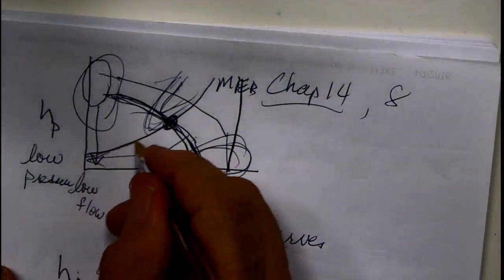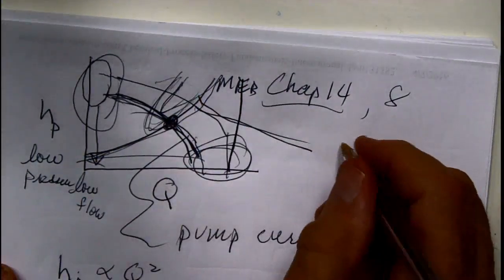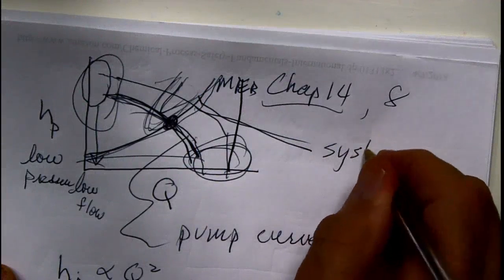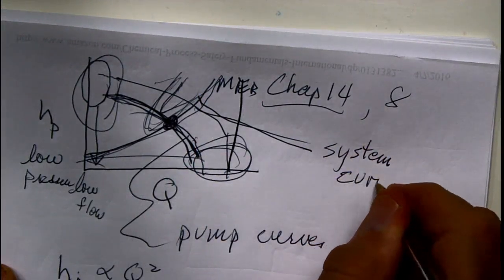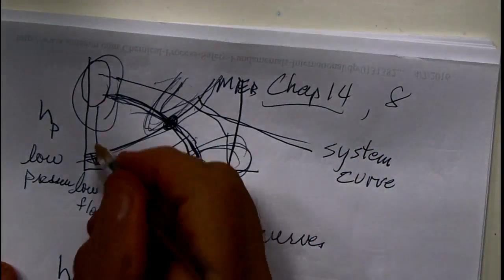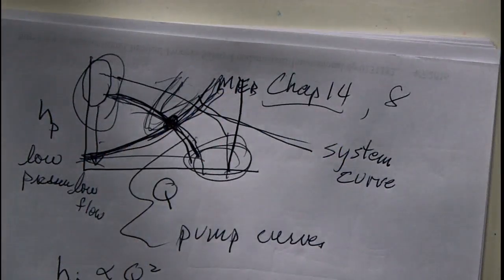The MEB, also called the system curve, describes the pump network, or pumping system.